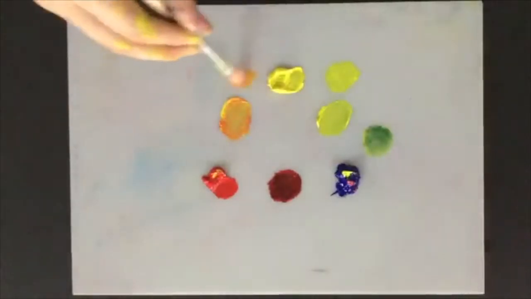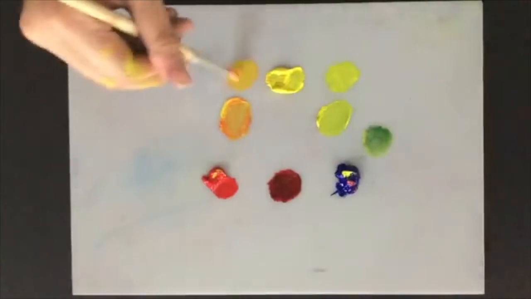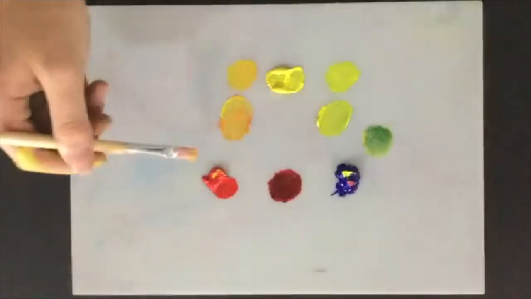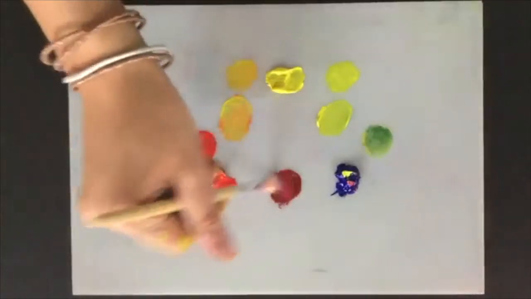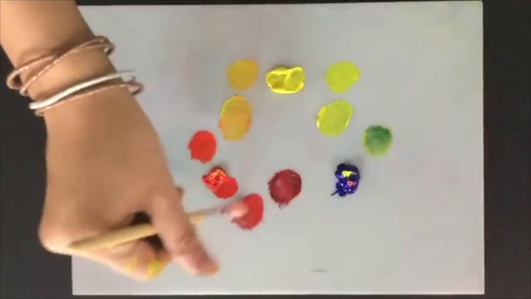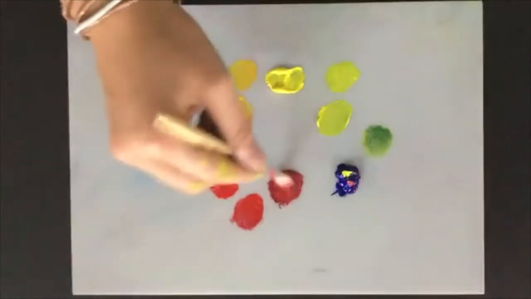Orange and yellow are mixed together to make orange-yellow. Orange with red are mixed together to make an orange-red color, and purple and red are mixed together to make a purple-red color. Finally, purple and blue are mixed together to make a purple-blue color.